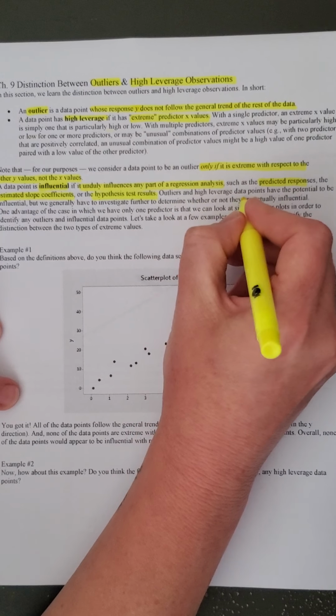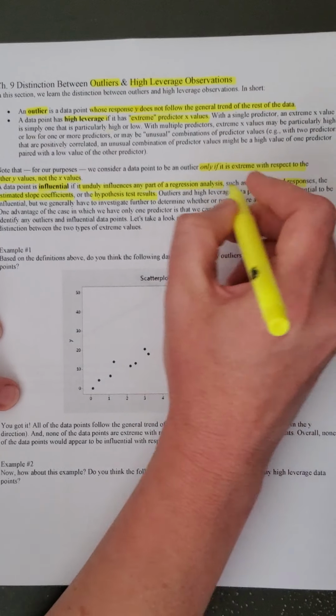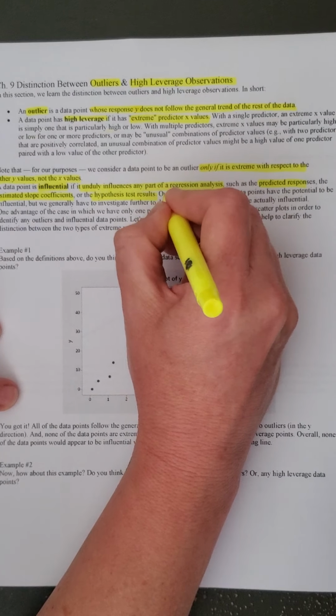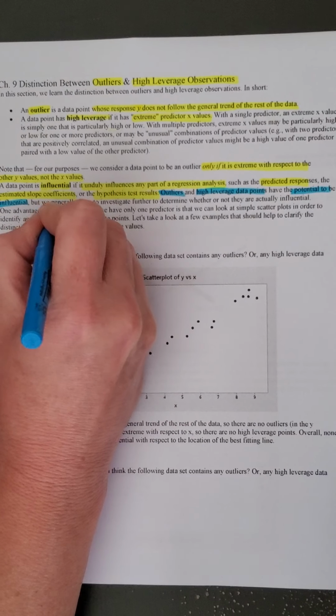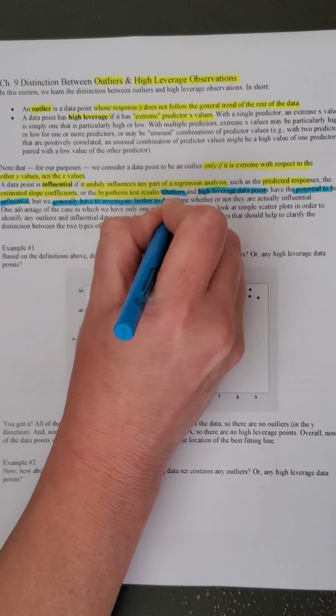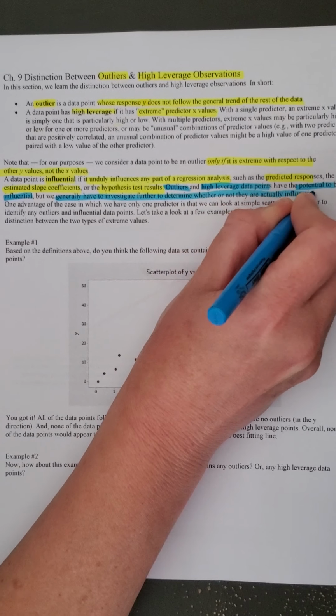So outliers and high leverage data points have the potential to be influential. I'm going to switch colors here. Outliers and high leverage points have the potential to be influential. So outliers could be influential points. High leverage points could be influential. They have the potential to be influential. But you generally have to investigate further to determine whether or not they are actually influential points.